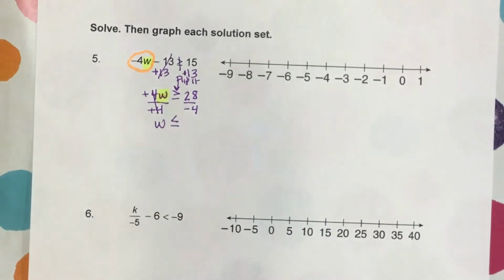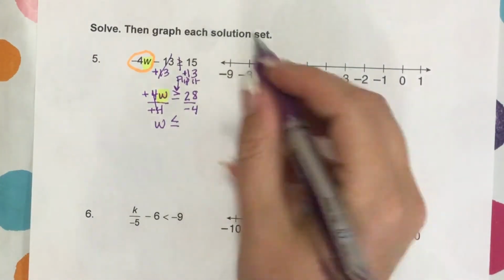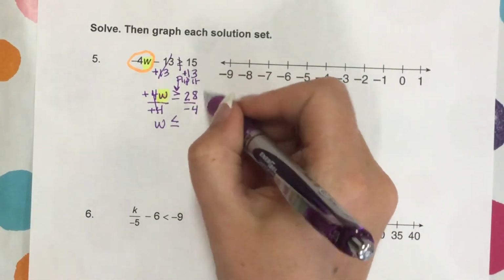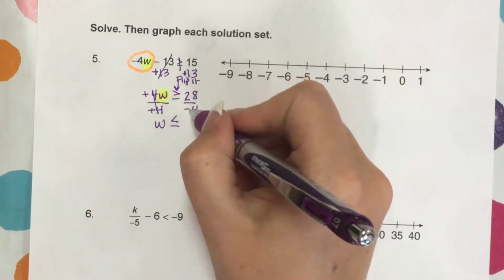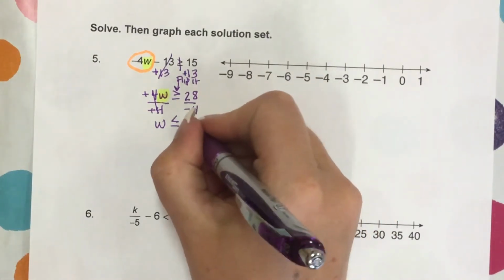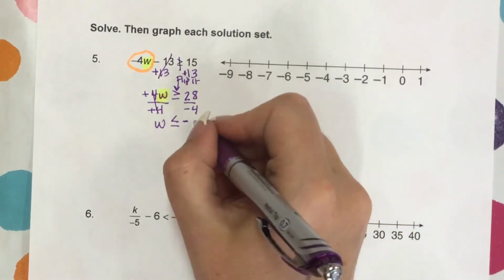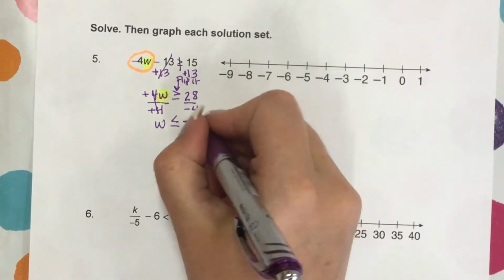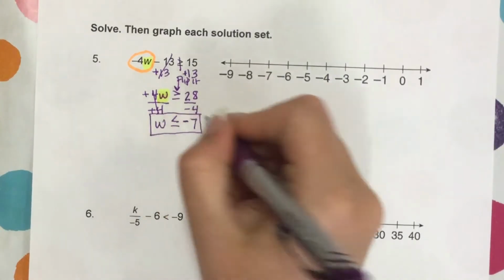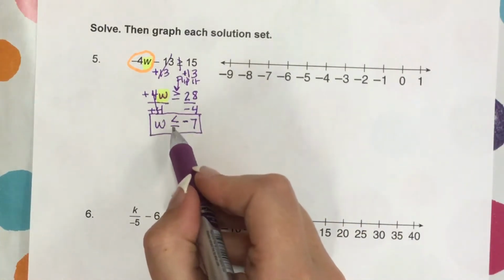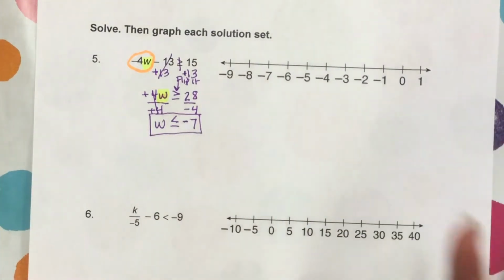Awesome. Okay, now we are going to simplify this side. We have 28 divided by negative 4. That is a positive divided by a negative, which means our answer is going to be a negative. 28 divided by 4 is actually equal to 7. So there we have our answer right there. Nice and simple. w is less than or equal to negative 7. So if you got that right, good job.